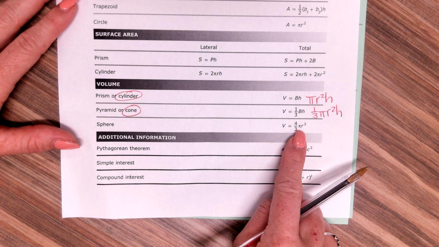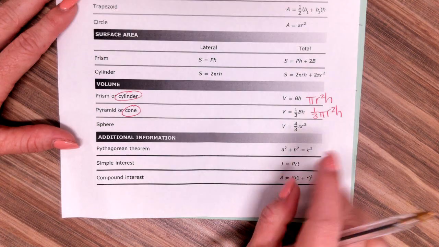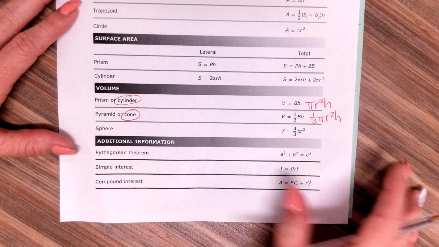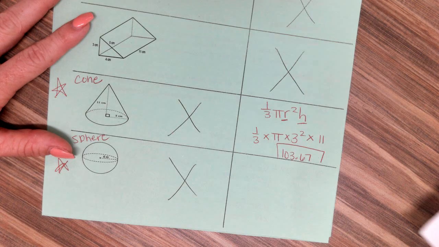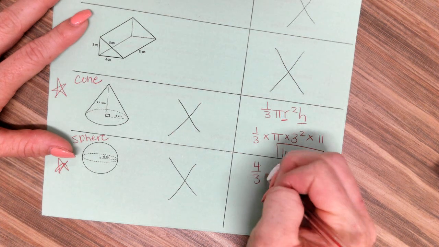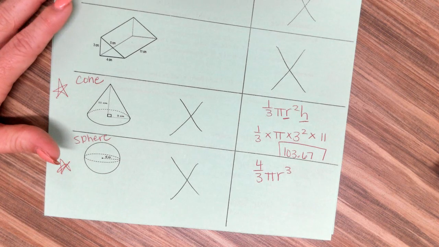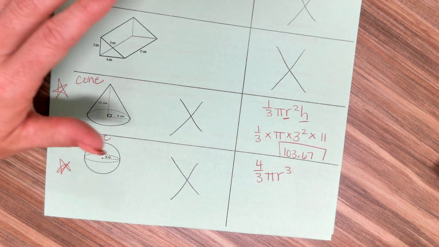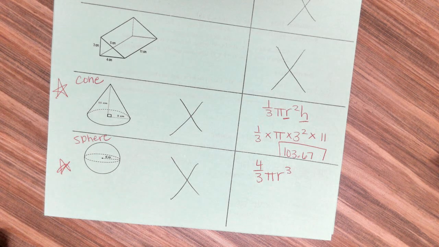4/3 pi r, not squared, cubed to the 3rd, right? So please be careful you don't put squared. 4/3 pi r cubed. This is the easiest formula because all you need is an r.